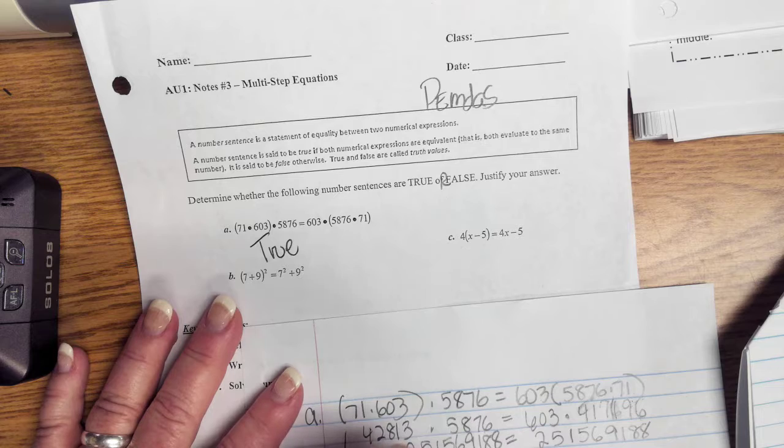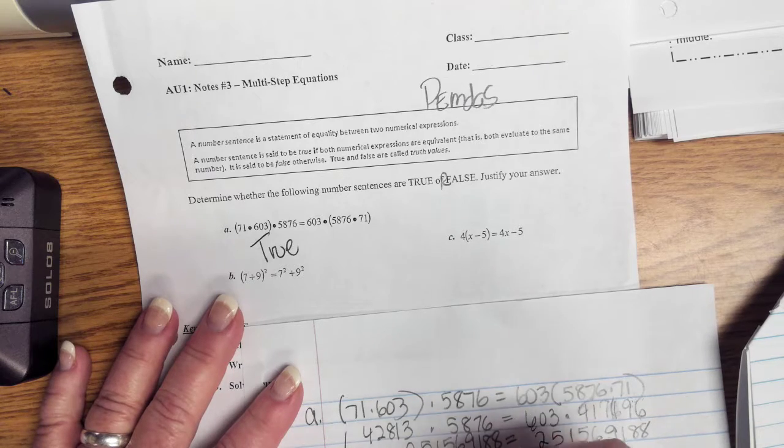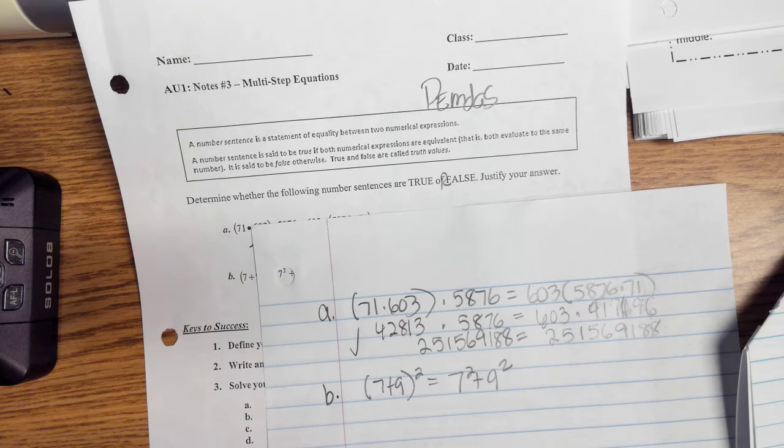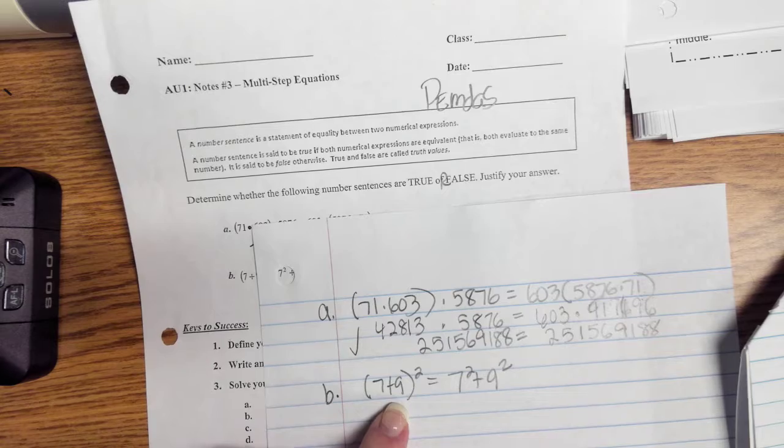So B is 7 plus 9 squared is equal to 7 squared plus 9 squared. Do you think this is going to work, just looking at it? I got one no and kind of a yes. Not sure. You say no? Think about it. What do I get when I get 7 plus 9?